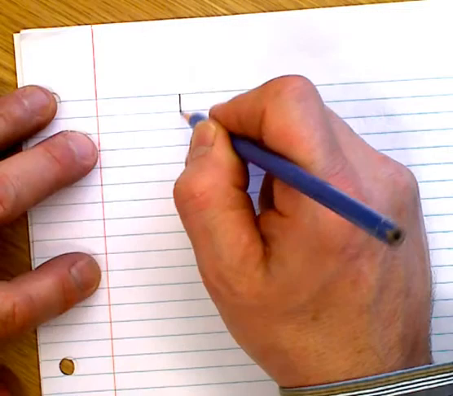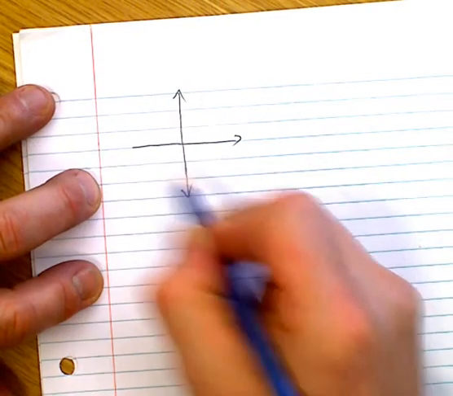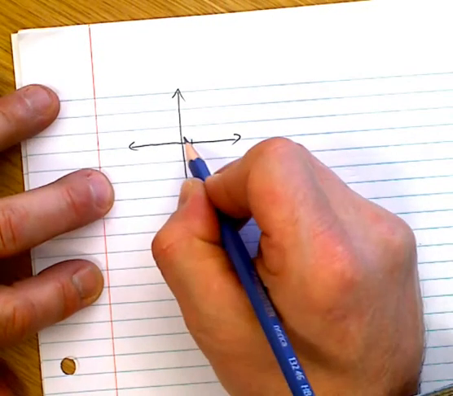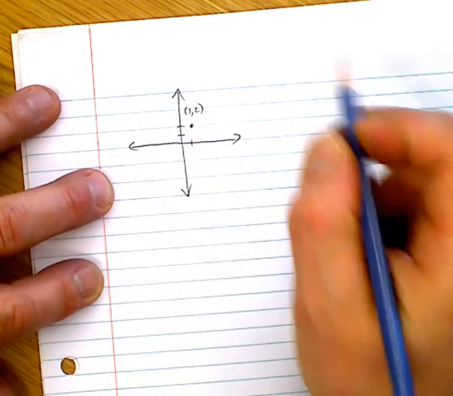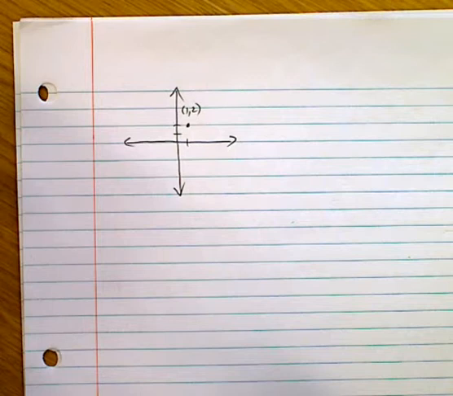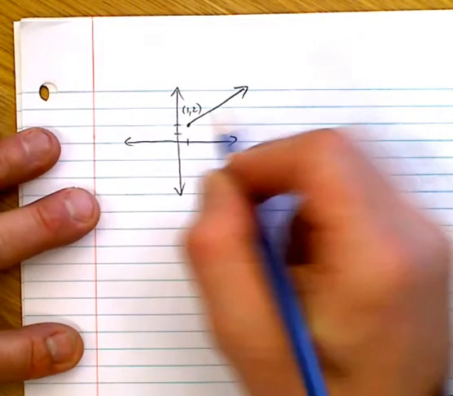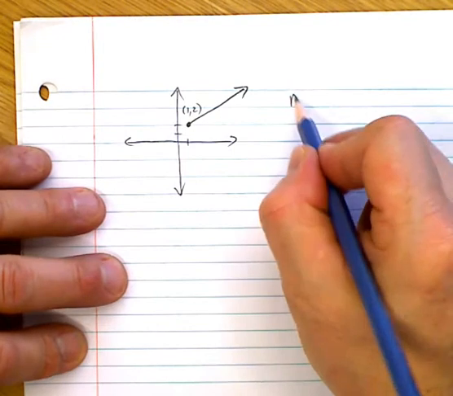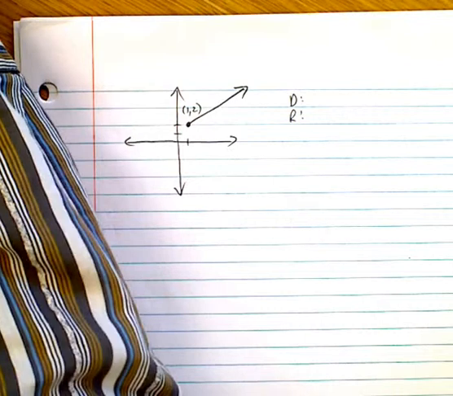All right, so here we go. Here's the first situation. If I have a point right here, that point is 1 and 2. Okay, now if I have a line that's going this way, you need to identify the domain and the range from these things. So what you do here, let's zoom in a little bit so you guys can see.